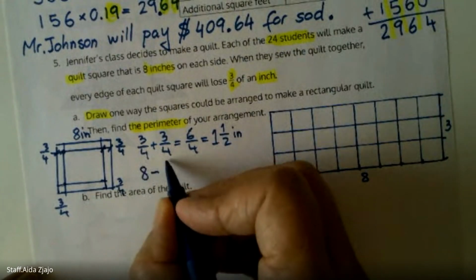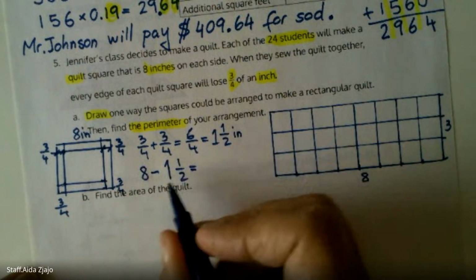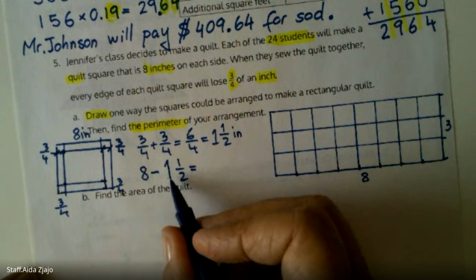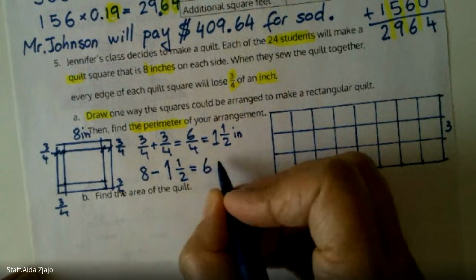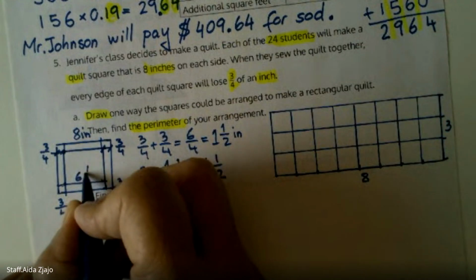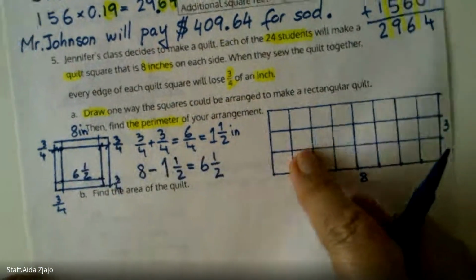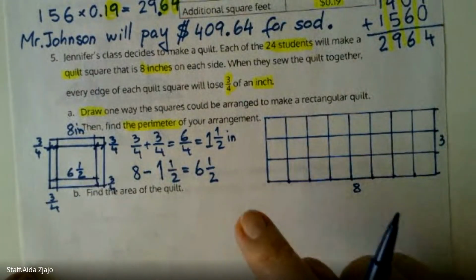8 minus 1.5 inches. So 8 minus 1 is 7. 7 minus a half is 6.5 inches. So the inside would be 6.5. So now these squares will be 6.5.